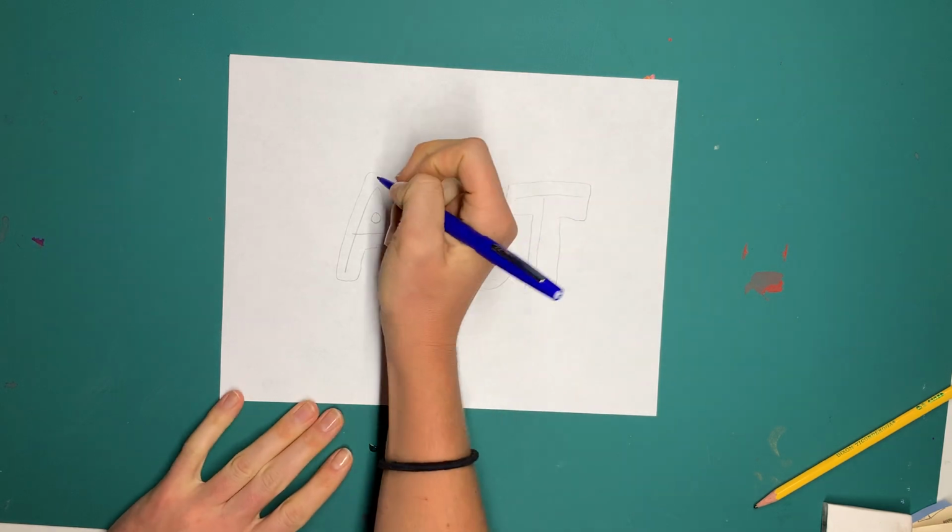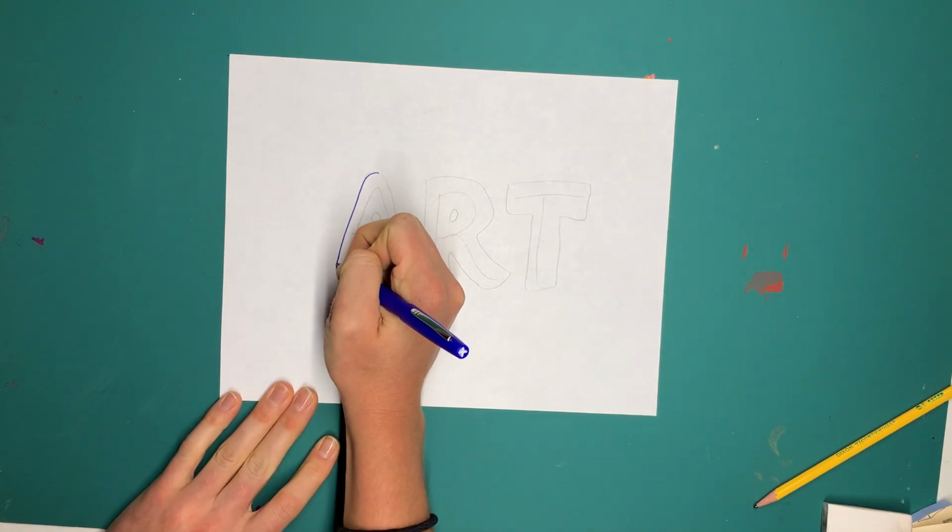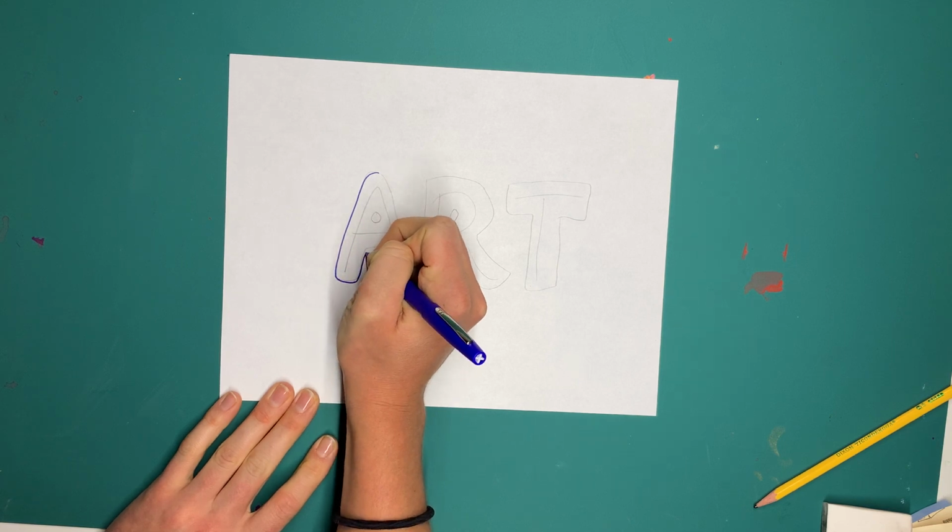Now I am going to take a different color or a darker color, so maybe a marker or a pen if you have it, and I am going to trace only that outline that I just drew.